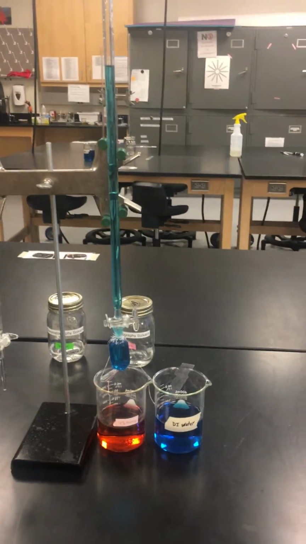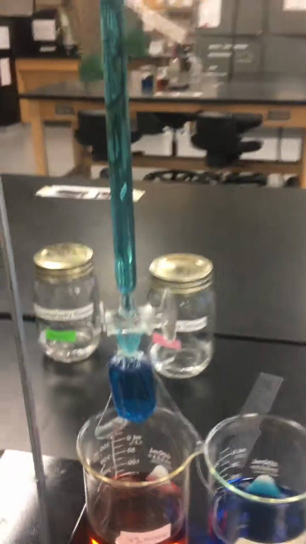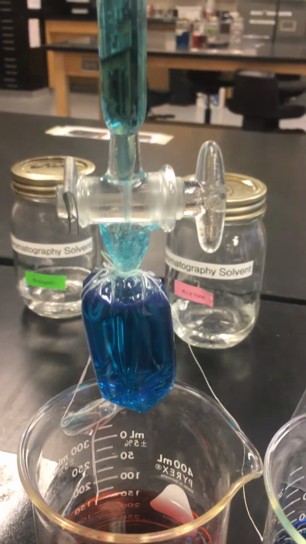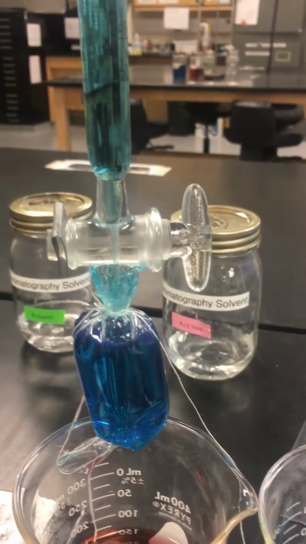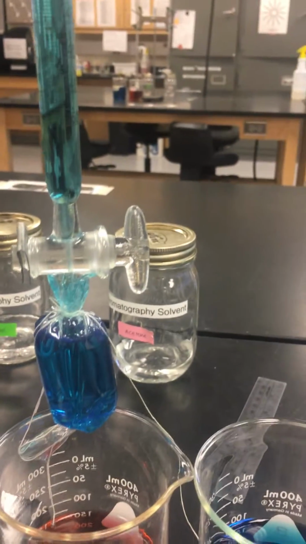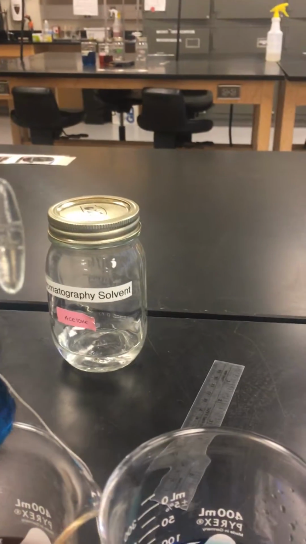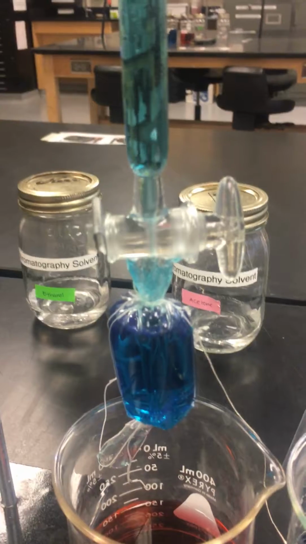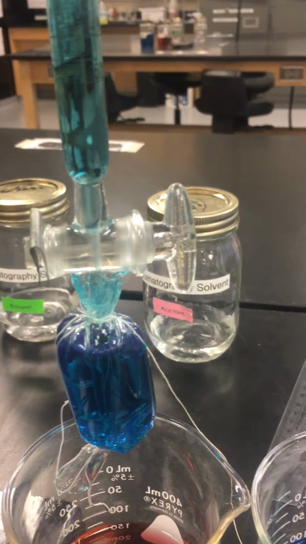Our setup is going to look like this. We have a burette, and on the bottom of the burette, we have dialysis tubing. The dialysis tubing will not be tied on for you. You will have to tie it on yourself.